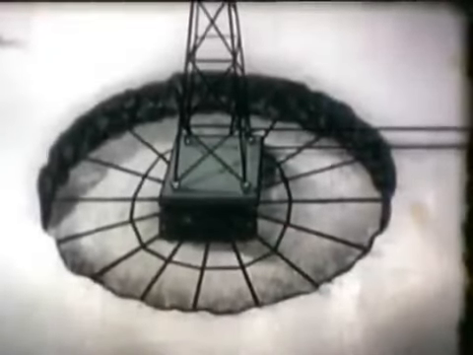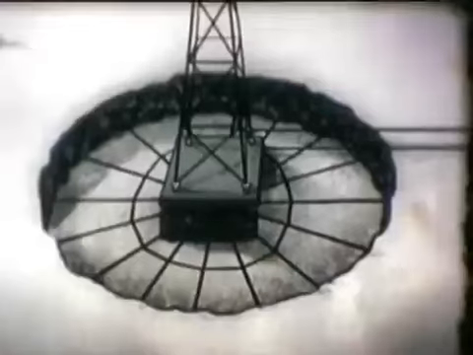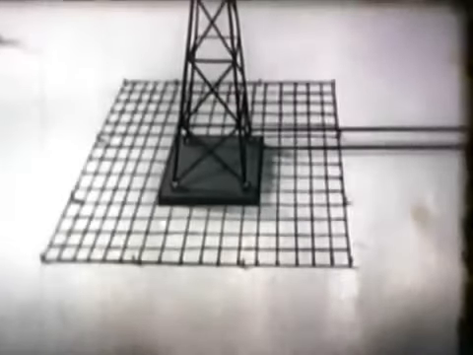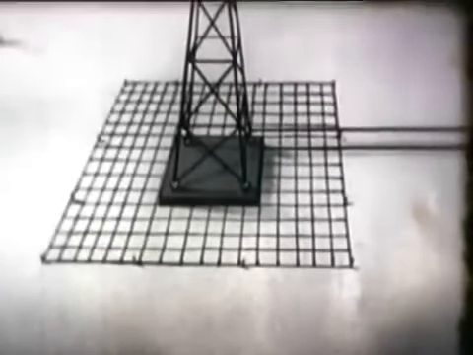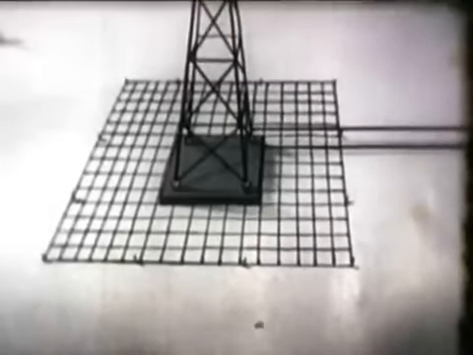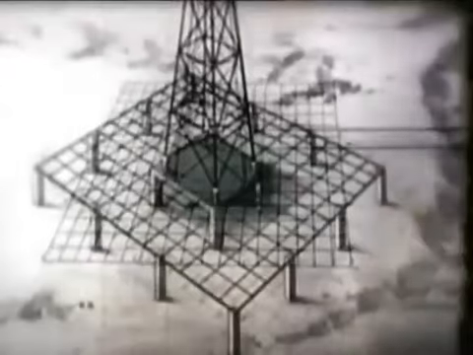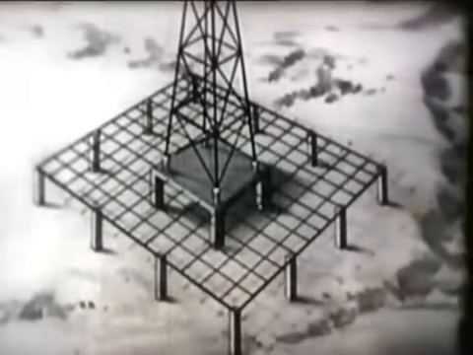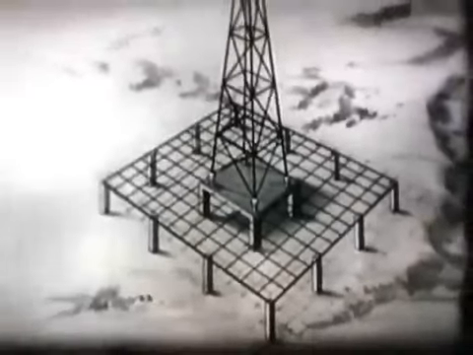These radial conductors are connected to a common point at the base of the tower. Sometimes an additional system of wires lying on the ground, called a ground screen, is used, thus forming a more effective ground. Where it is not practical to bury conductors, a network of wires called a counterpoise is built above and insulated from the ground.